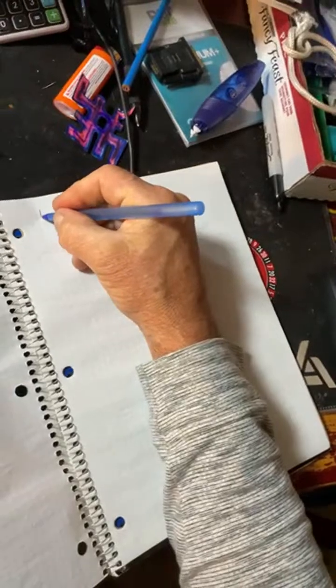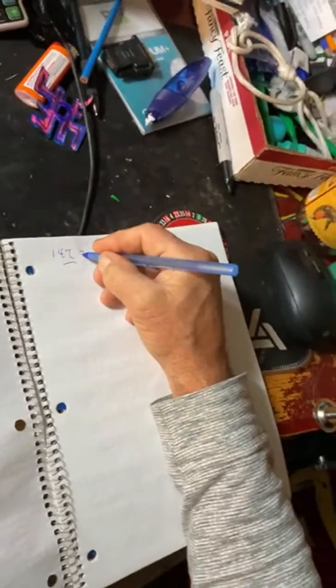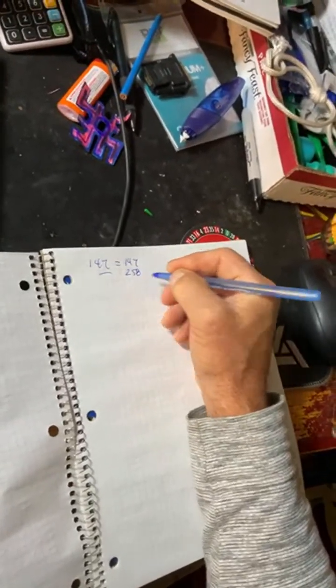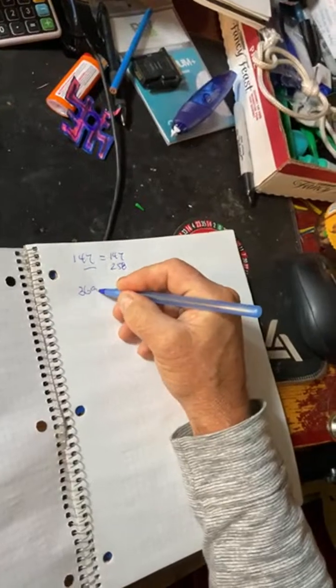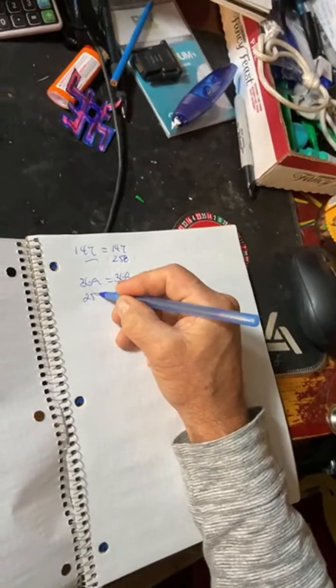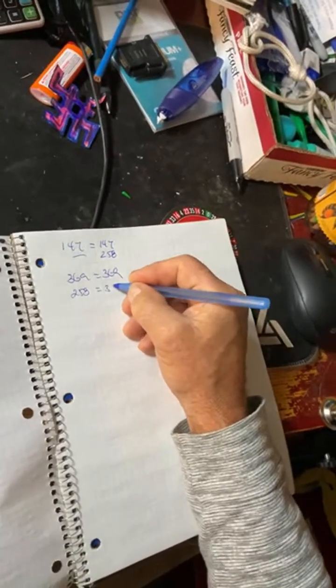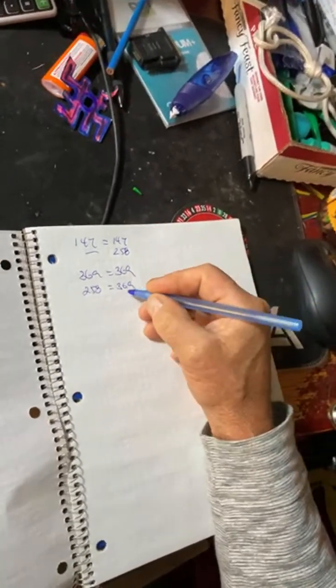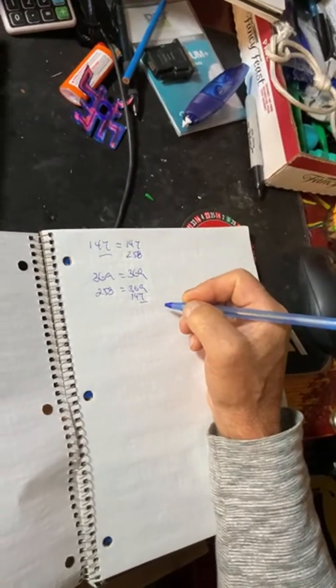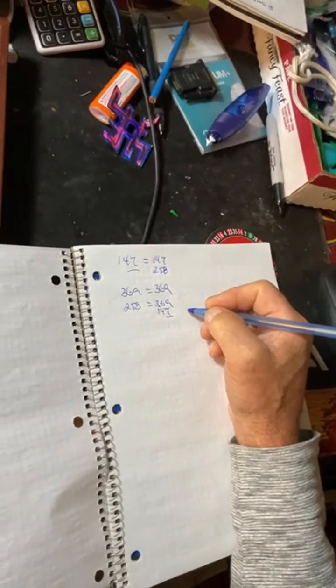That 1, 4, and 7 can equal 1, 4, and 7, 2, 5, and 8. But 3, 6, and 9 will equal 3, 6, and 9, where 2, 5, and 8 can equal 3, 6, and 9, and 1, 4, and 7. Did I get that? Let me see, did I get that right?